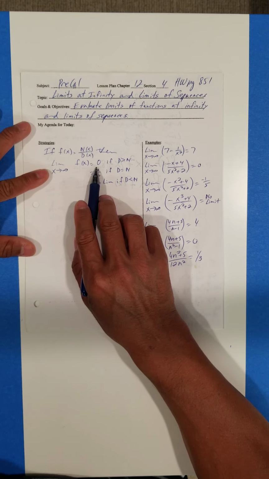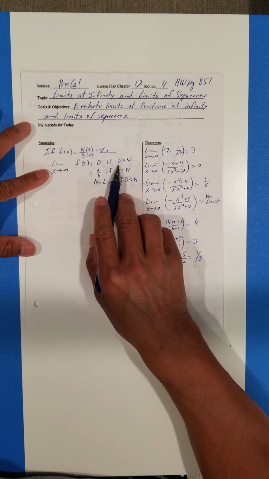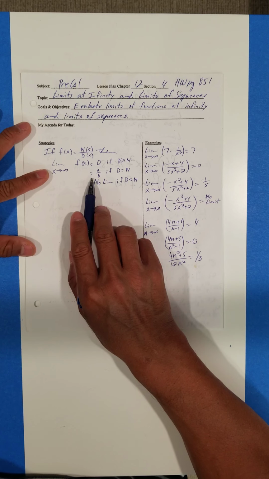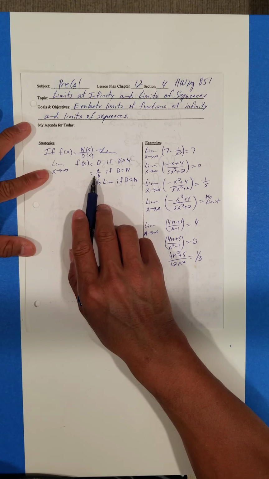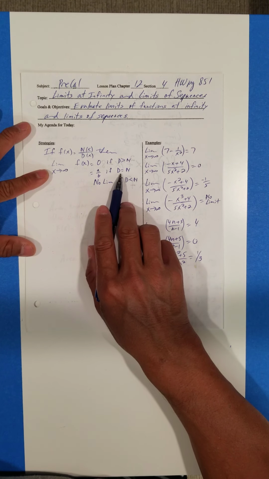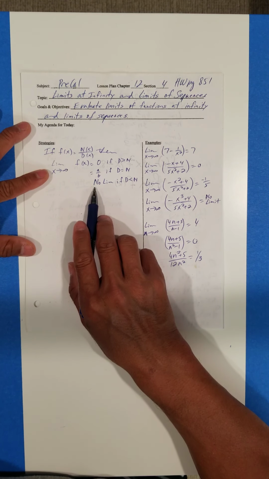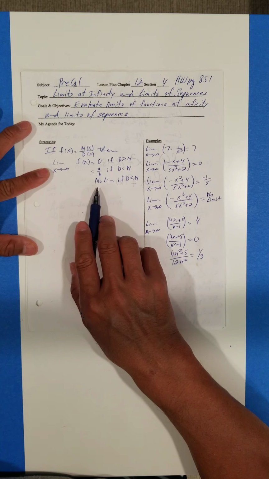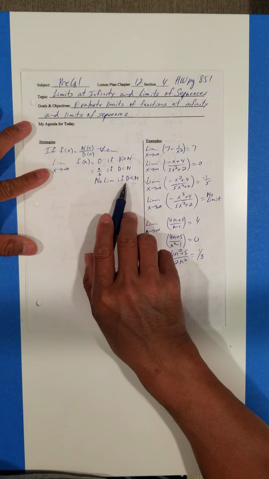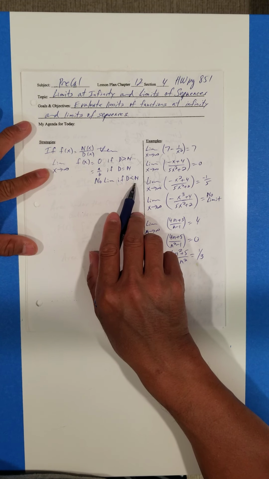This will be 0 if the denominator has a bigger power than the numerator. This will be the fraction of a over b, the leading coefficients, if the degree of the numerator and denominator are equal. And then there's no limit if the degree of the denominator is less than the numerator.